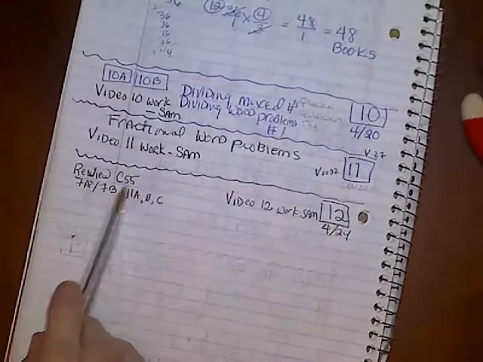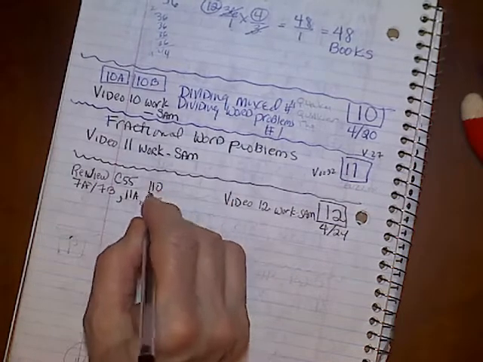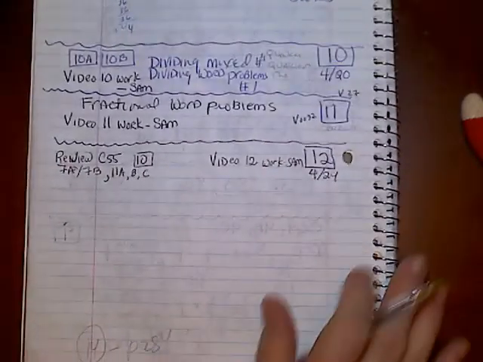So again, review C55, 7A, 7B, also assignment 10. And that should get you through the quiz, which is going to be counted as a test grade when we have it next week. And I presume it's going to be on Thursday.